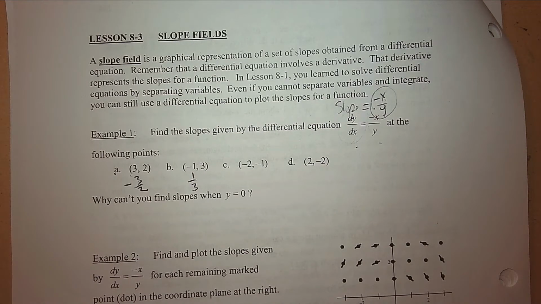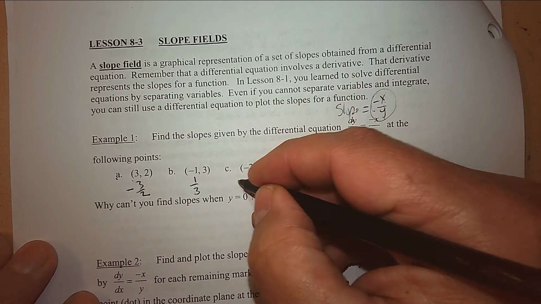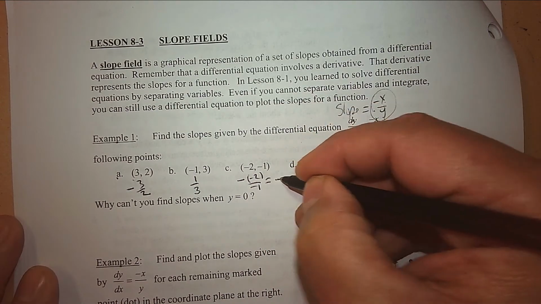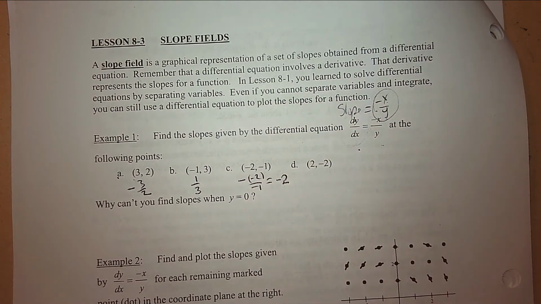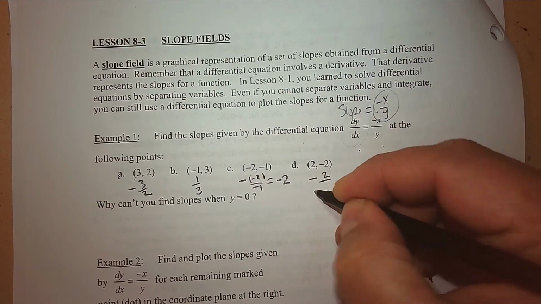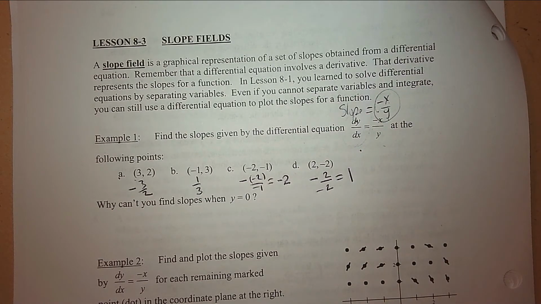Negative and a negative, but then there's a negative on the bottom. So put it all together. So it's really negative 2 over negative 1. So make it pretty. The whole thing would actually just be negative 2. And then the last one, again a negative, but there'll be a negative on the bottom too. So if I simplify it, it's going to be 1.